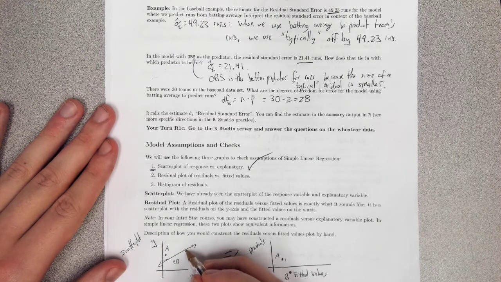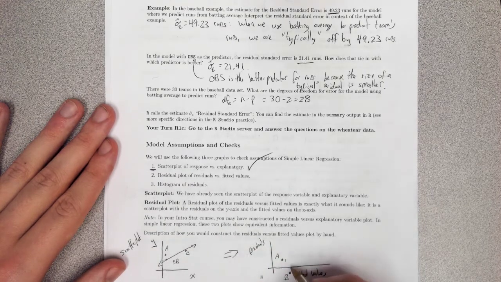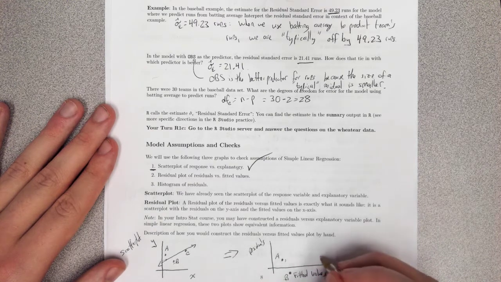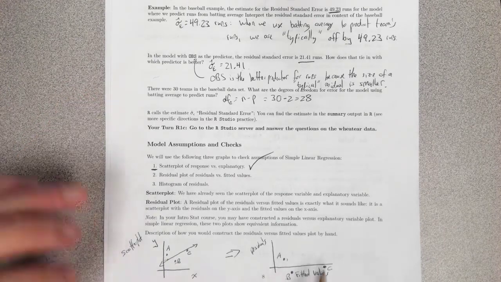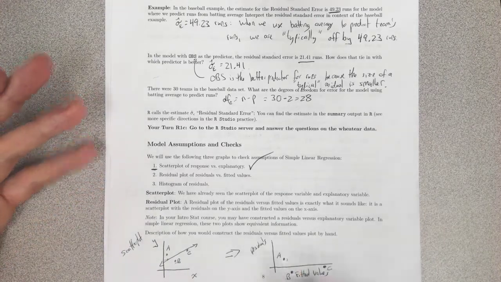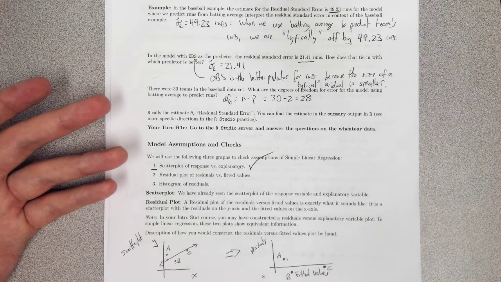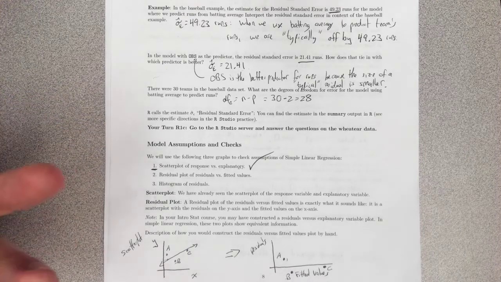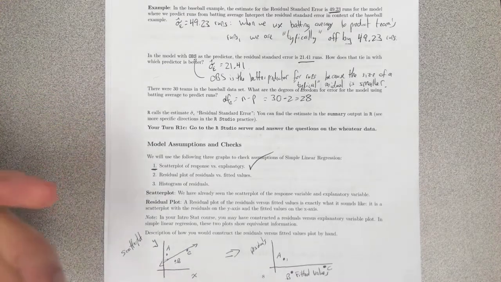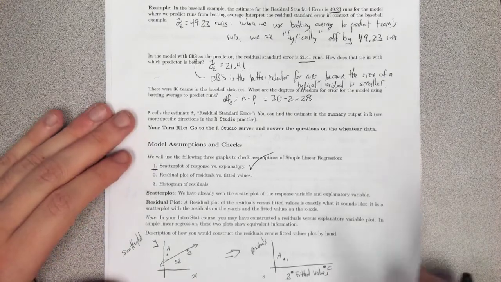The third point's residual, the way I drew it, is also negative, and it has a much larger fitted value than the other two points, so it might be over here. This is how the plot is constructed. You calculate the residual and the fitted value for each and every point, and then plot them on one graph. For now, we don't know why that's useful, but we will in a minute or two.